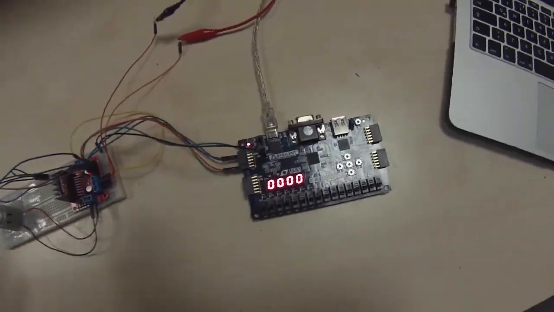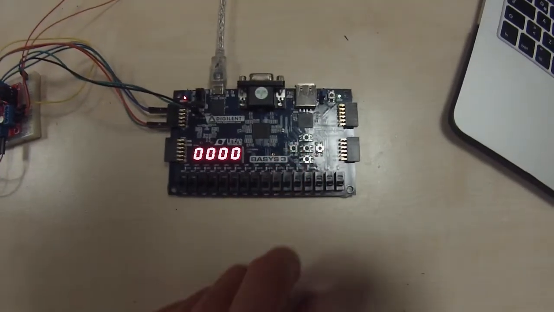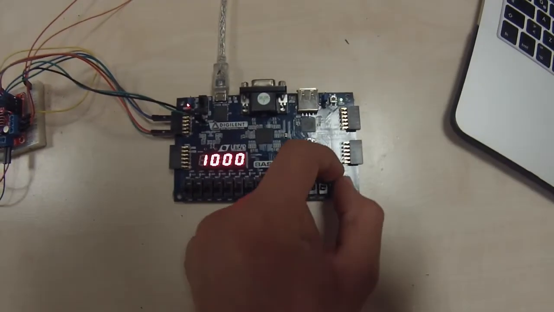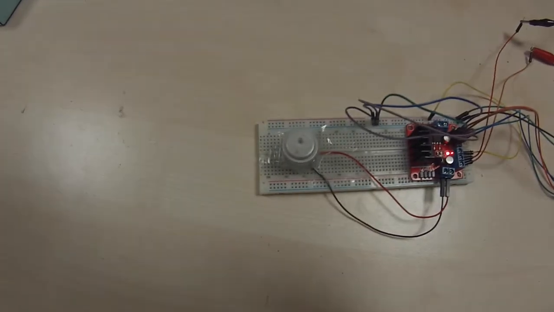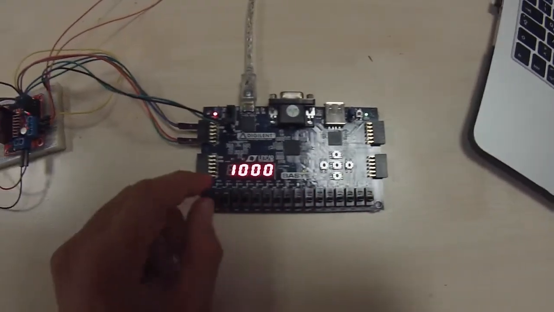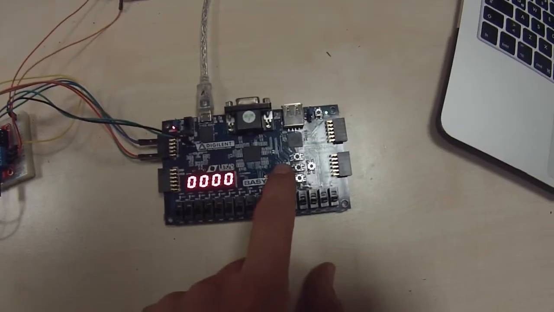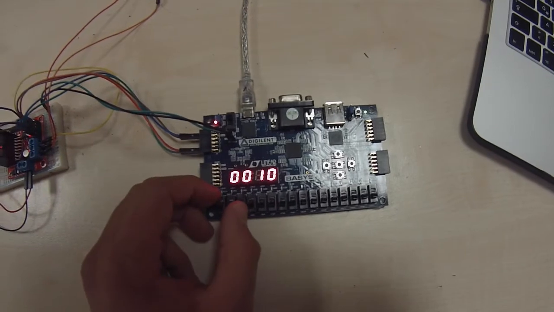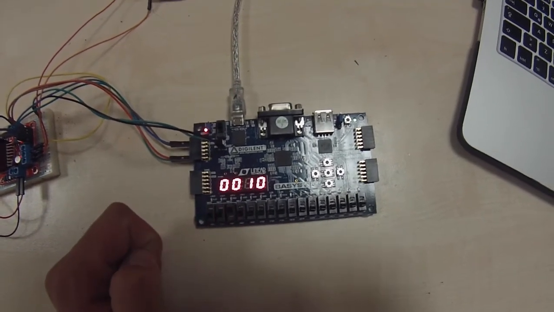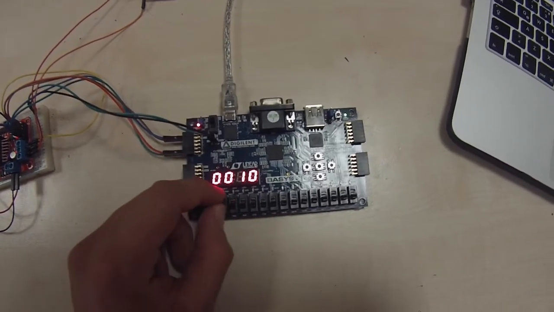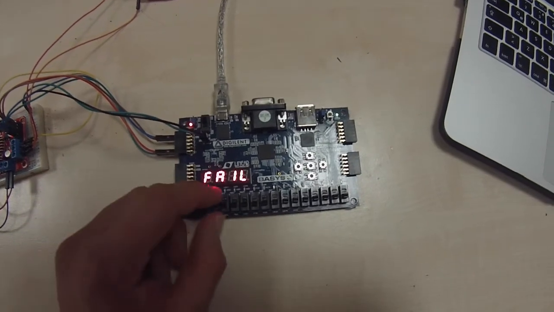I'm going to show another part of my project. Now let's use the same password. Okay, let's save it. Our motor works. Let's erase it from the 7-segment display. As you see, it stopped. And now let's pick a wrong password. And let's pick another password. As you see, it failed. Let's do it again. It failed again.